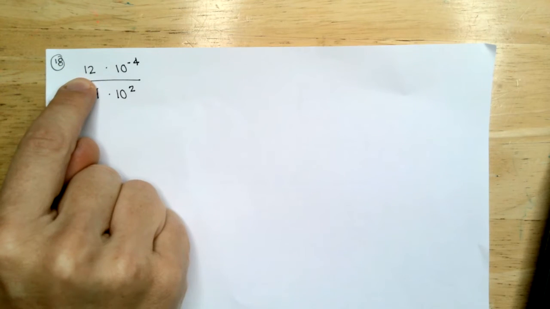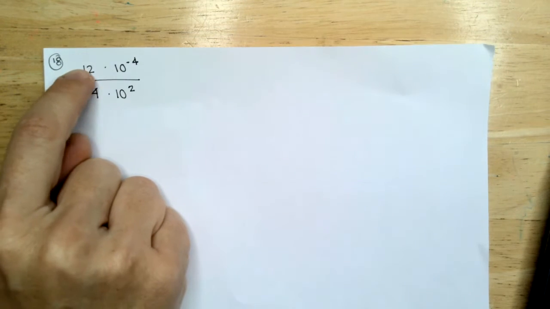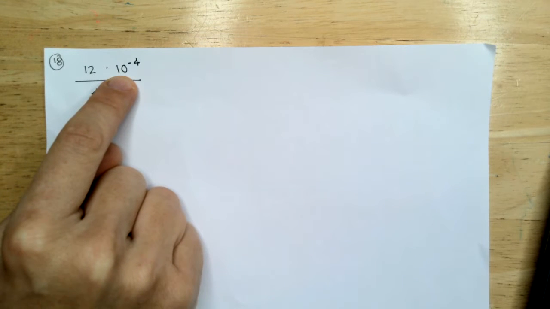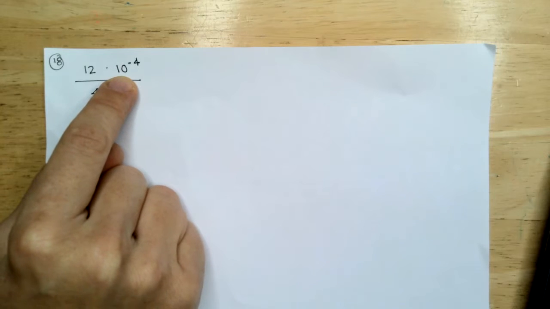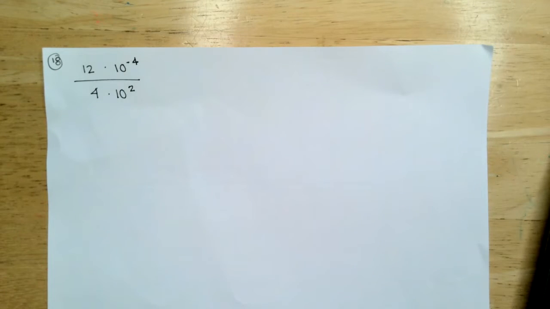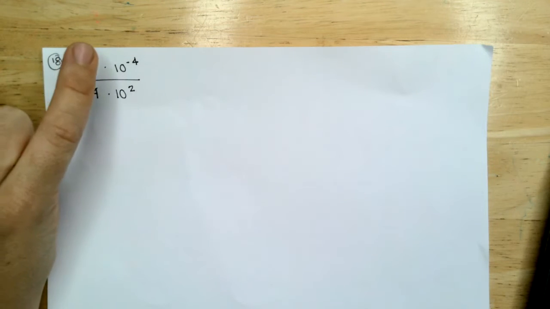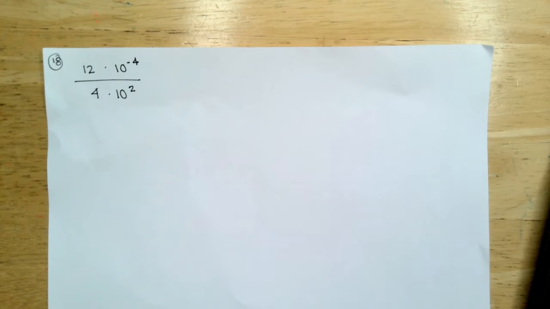Because if it was in correct scientific notation, that would be a 1.2 times 10 to the negative 3, I think. But that's okay. You can still use it, and then just if your answer gives you something that's not in perfect form, then you can move the decimal point if needed.